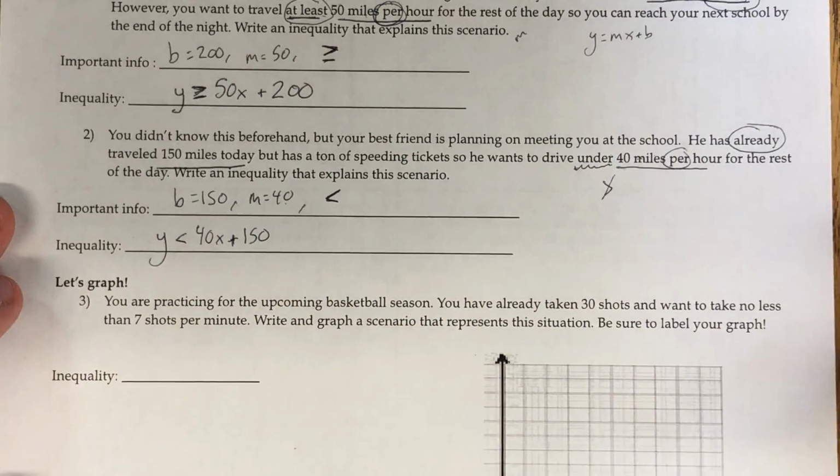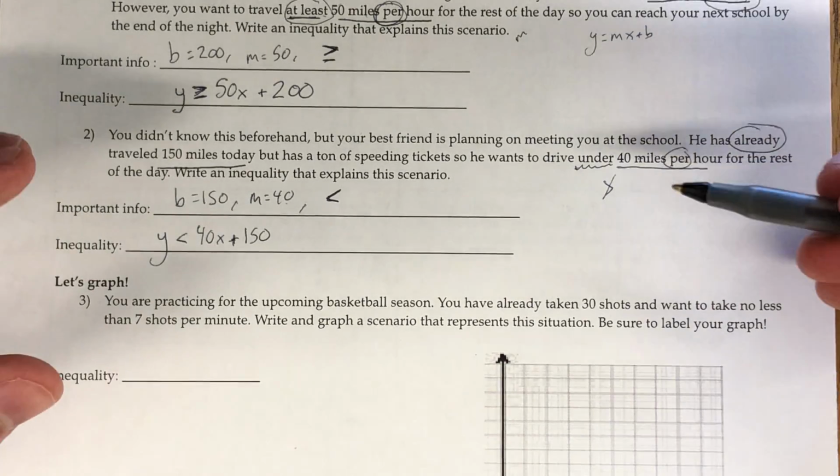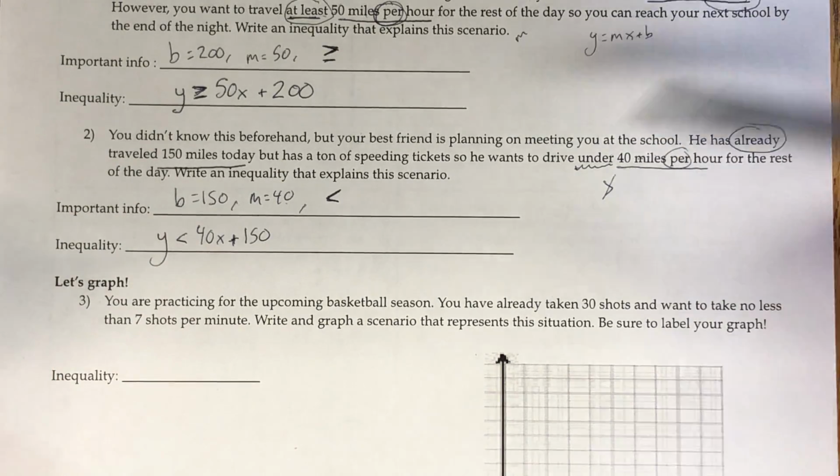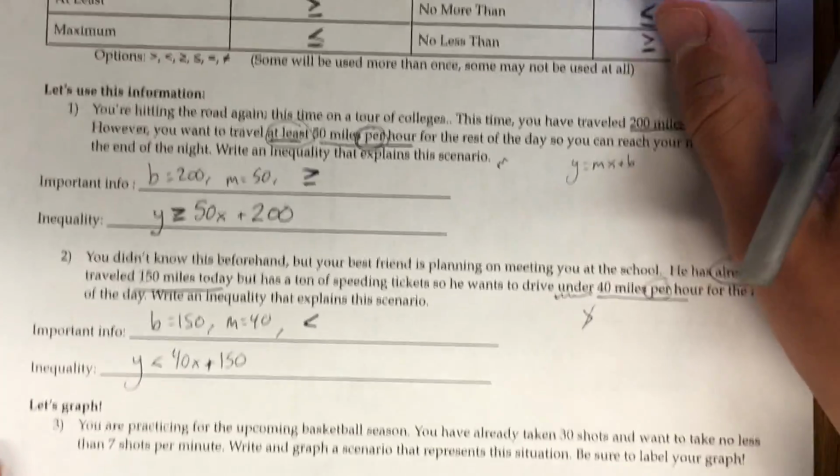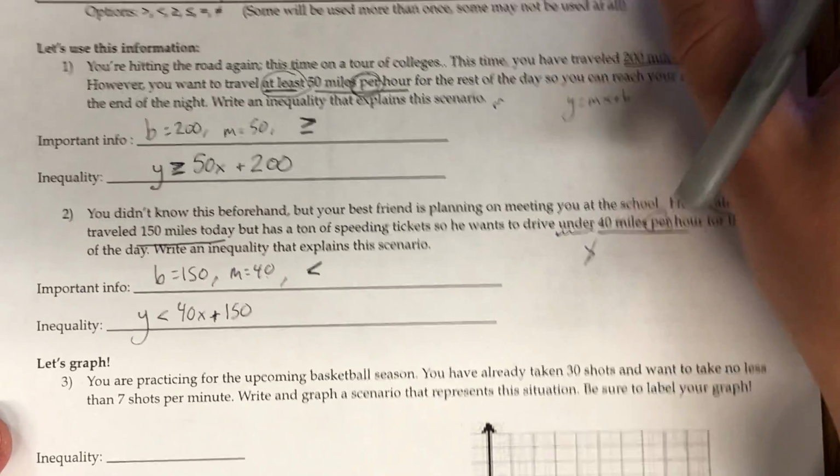Okay. So this is how we take some information and then write a linear inequality. The next step here is being able to graph.